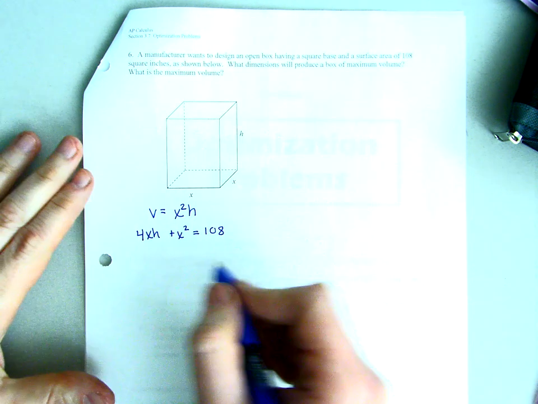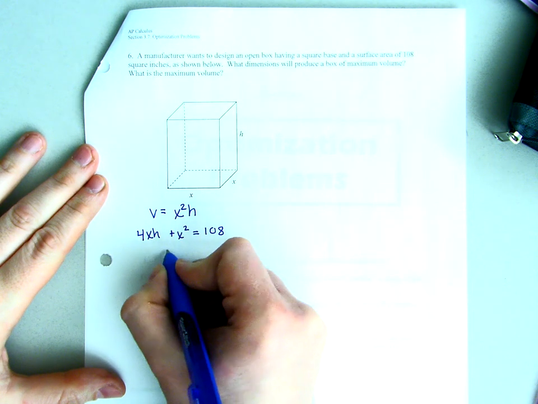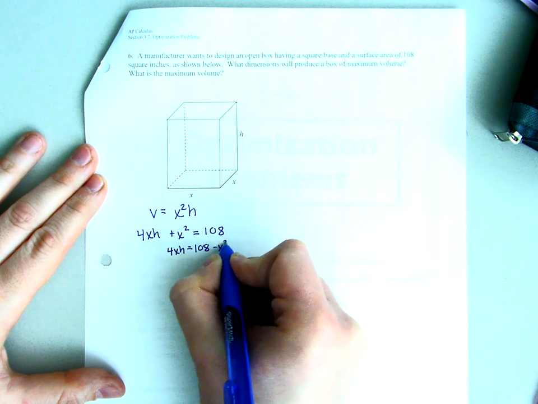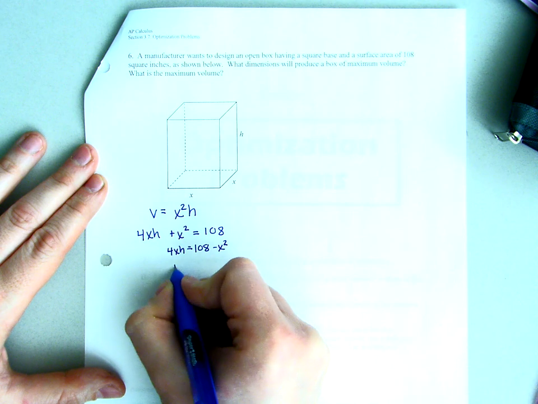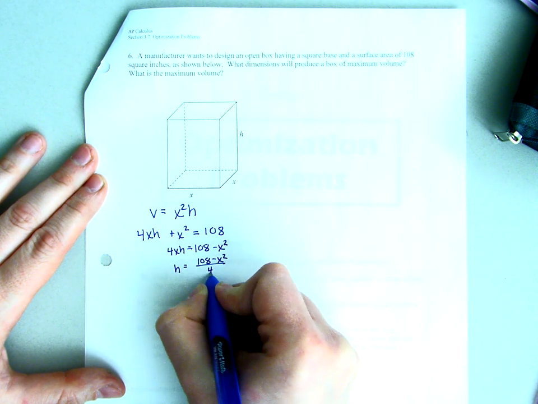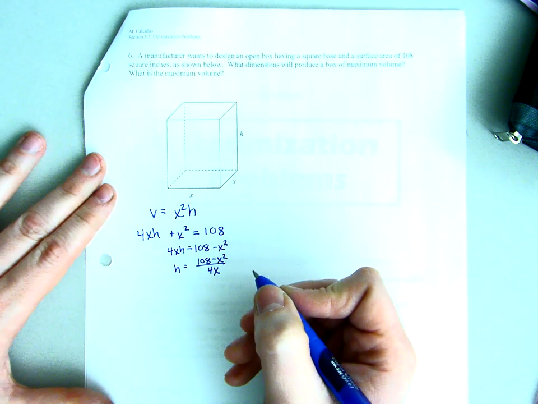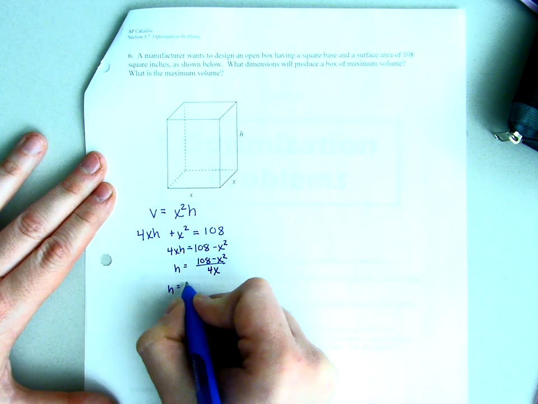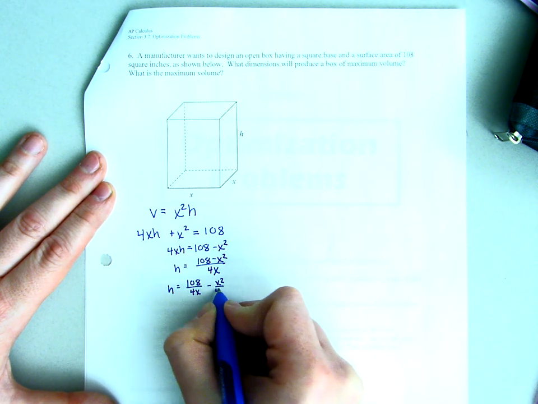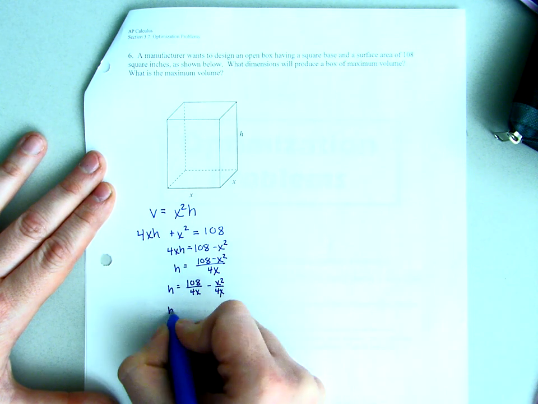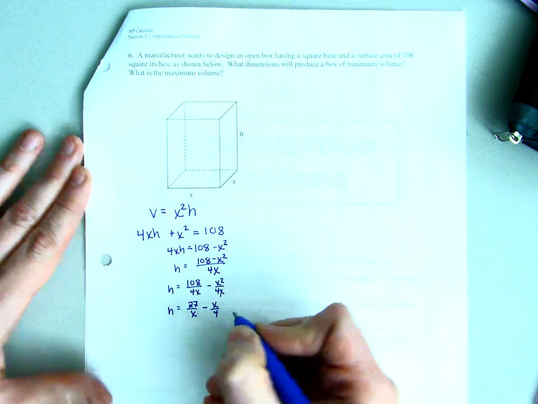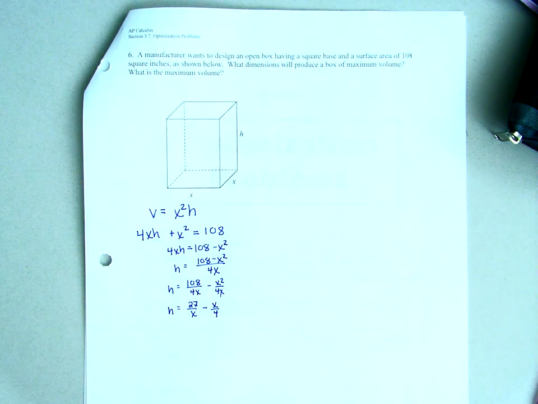Let's go and solve this for h, so I can plug it in over there. I'm going to get 4xh equals 108 minus x squared. I'm going to divide everything by 4x, so h equals (108 minus x squared) over 4x. Let me do some simplifying here. I'll separate my fraction: 108 divided by 4x minus x squared divided by 4x. This is going to give me h equals 27 over x minus x over 4, which doesn't look so great, but I think in the end it'll work out okay.